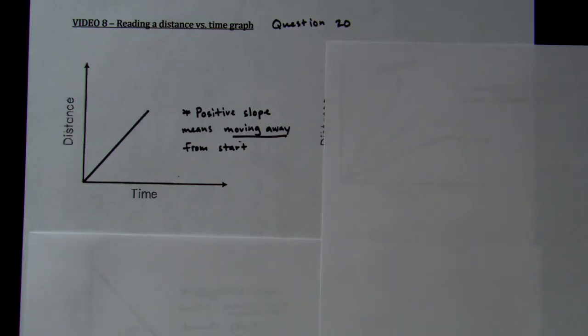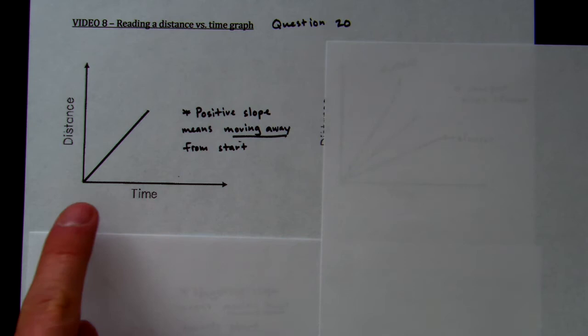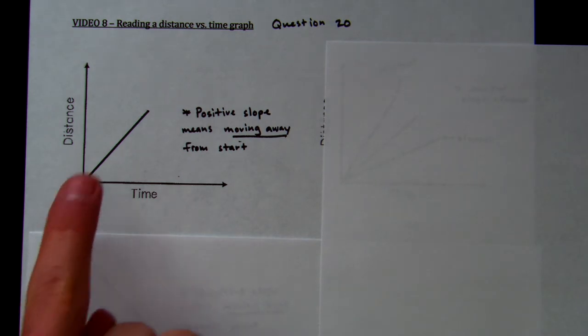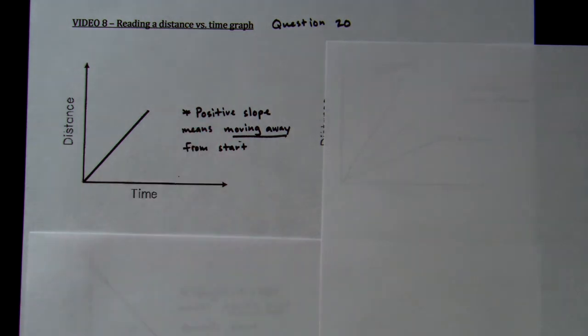Video 8, we're reading a distance versus time graph. So there's a handful of graphs to go over with this one. If our graph at any portion has a positive slope, that means we're moving away from our starting point.